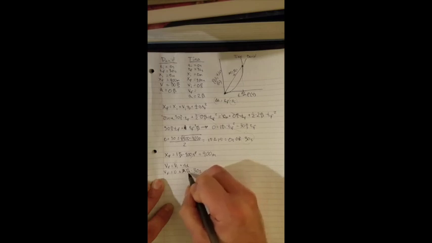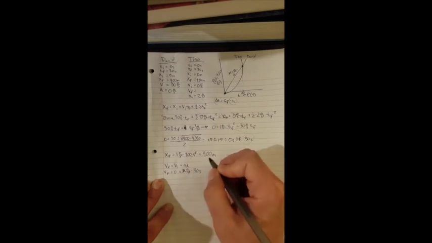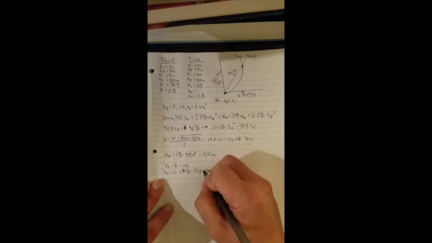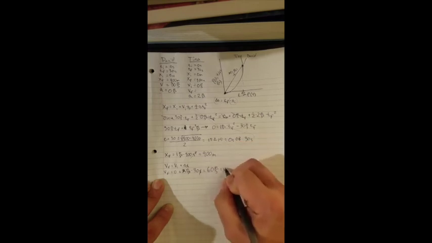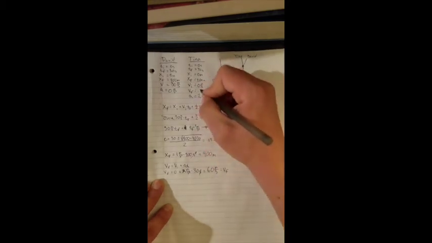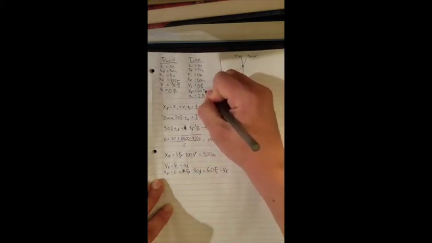We've got seconds divided by seconds squared, that drops down to meters per second, and that's going to be 60 meters per second, her final velocity. And we're done.